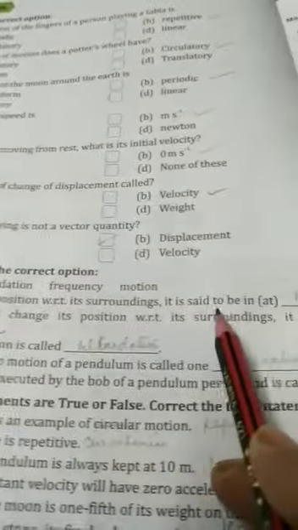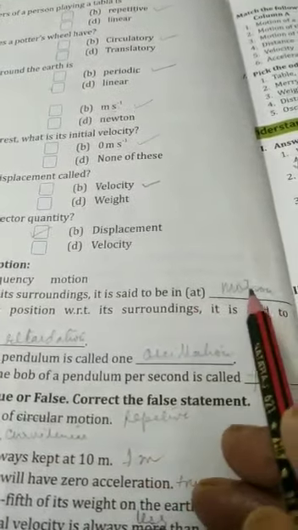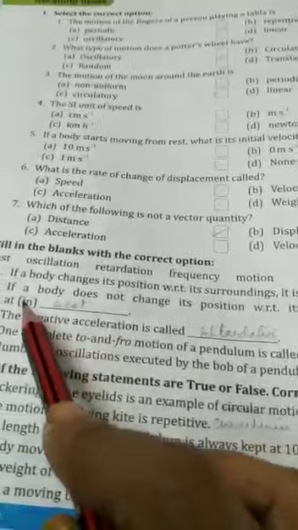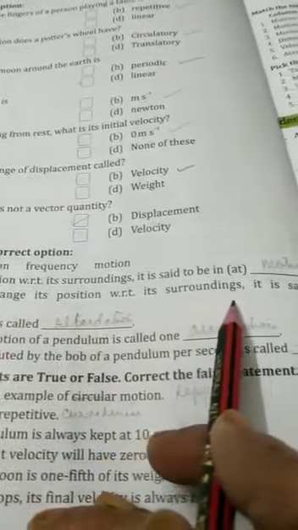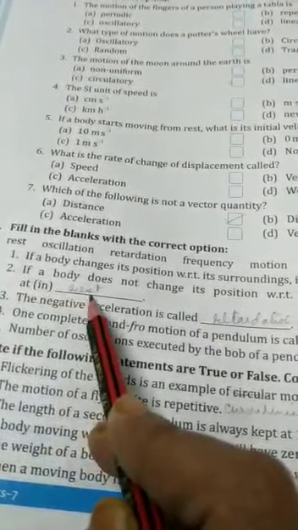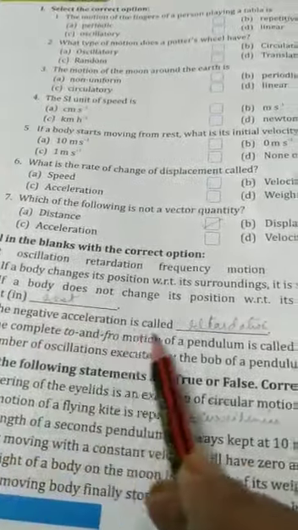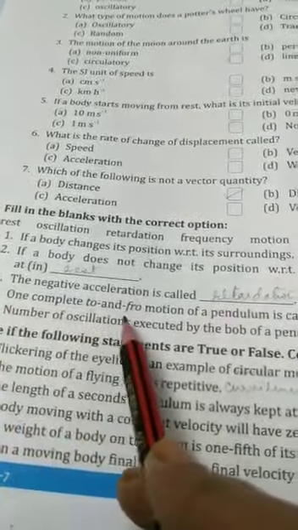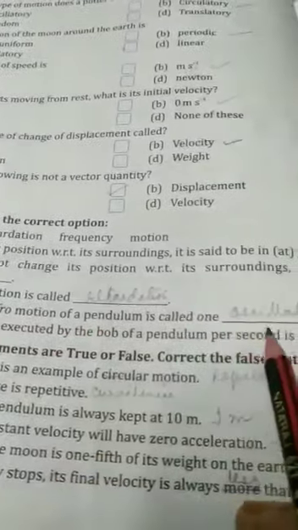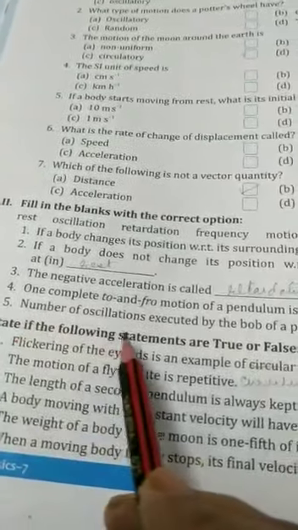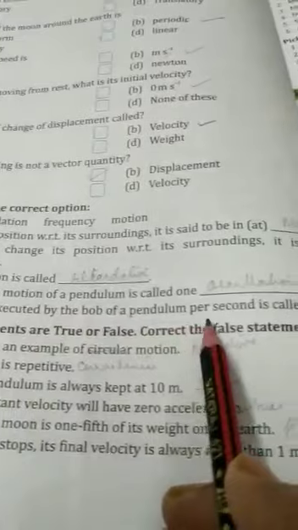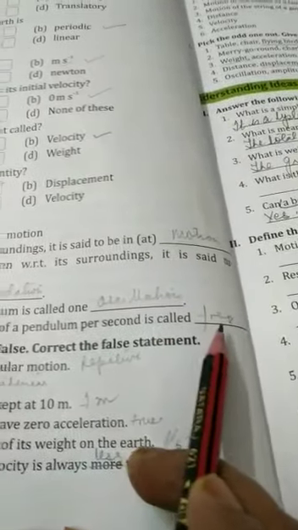Alright. Now let's do the fill in the blanks. If a body changes its position with respect to surrounding, it is said to be in motion. Next, if a body does not change its position with respect to its surroundings, it is said to be in rest. The negative acceleration is called retardation. Number 4, one complete to and fro motion of pendulum is called one oscillation. Number 5, number of oscillations executed by the bob of a pendulum per second is called frequency.